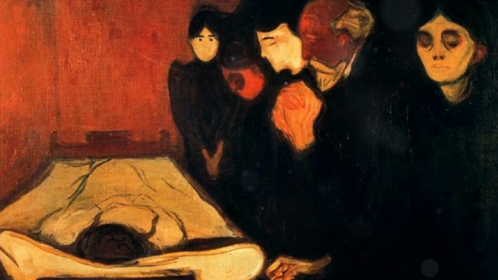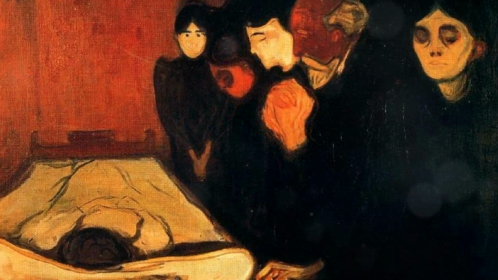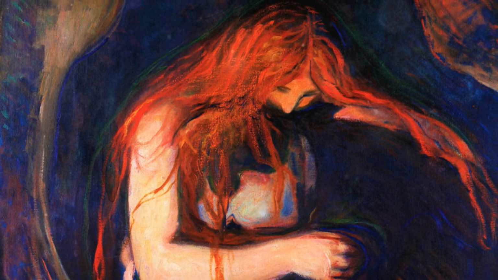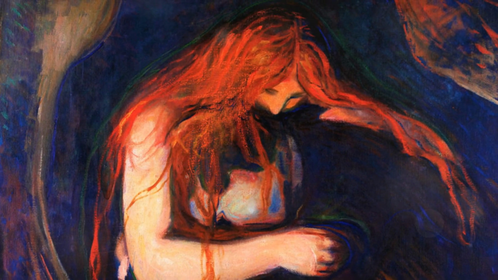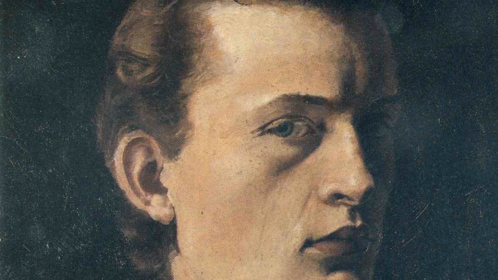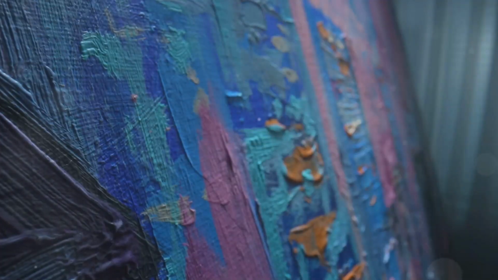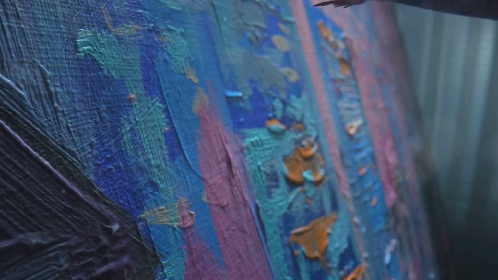What do you paint when your life feels like a series of emotional earthquakes? When love turns into fear, when death becomes familiar, and when every sunset looks like a warning? For Edvard Munch, art was a way to record those states.